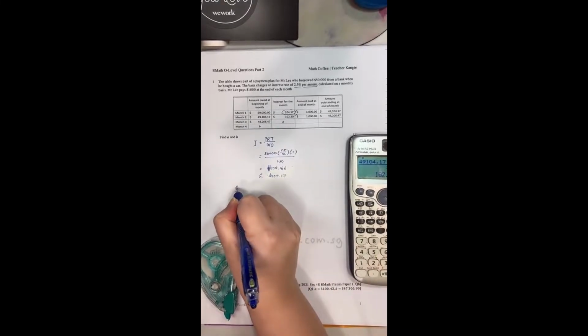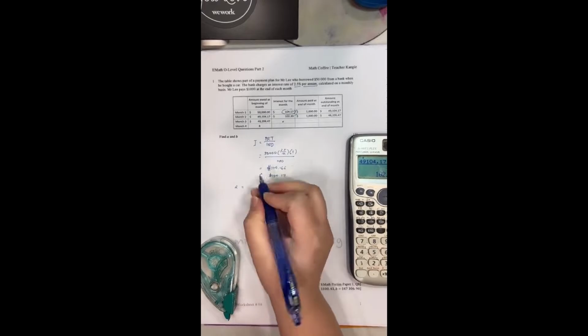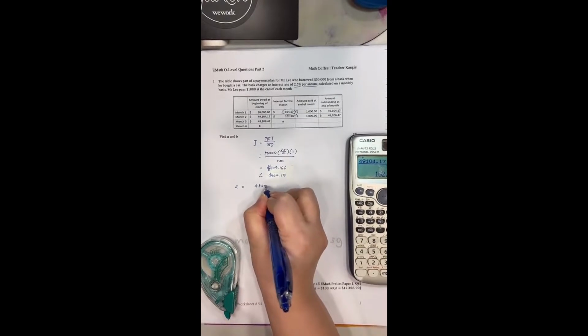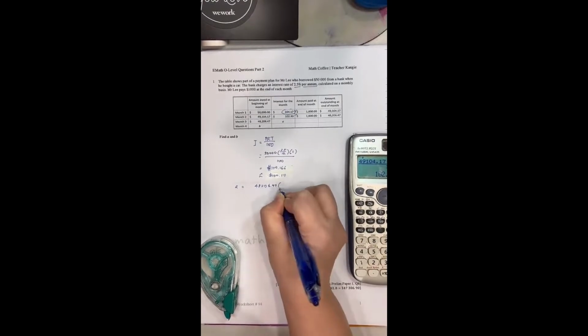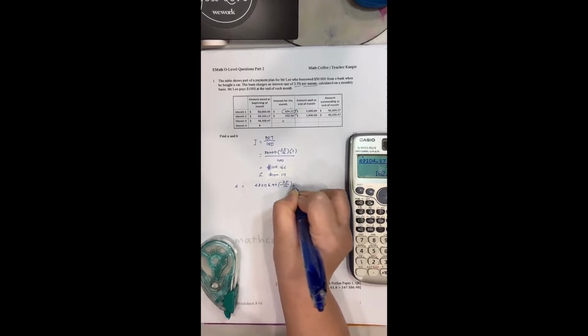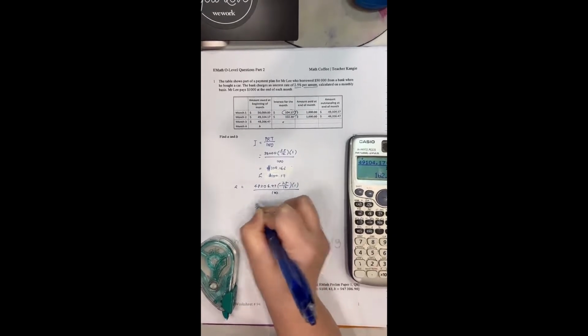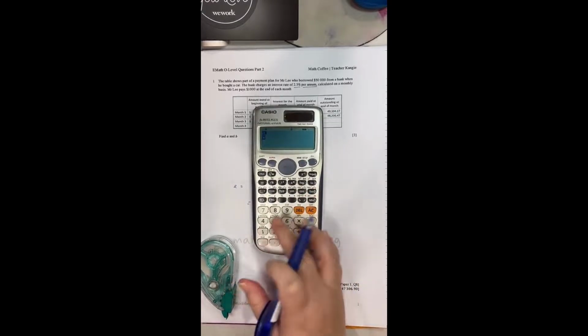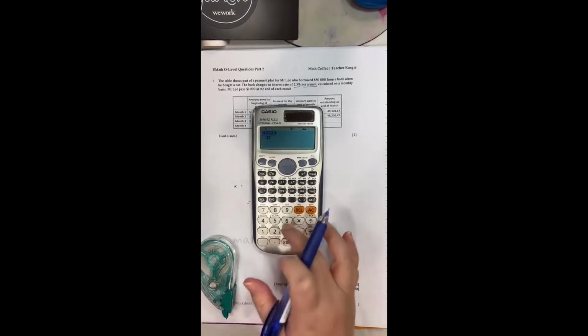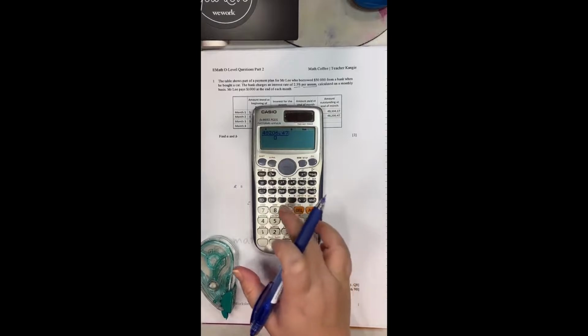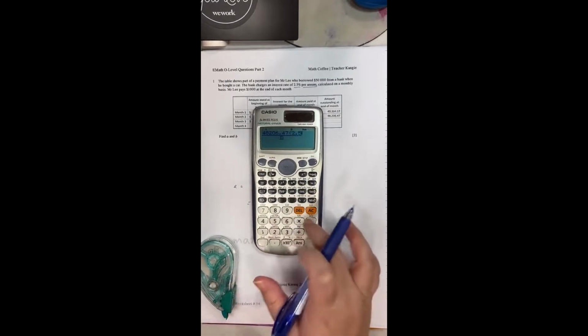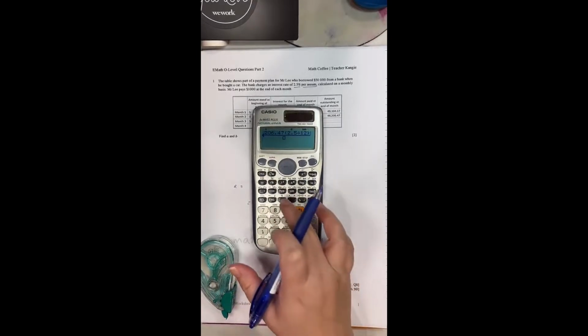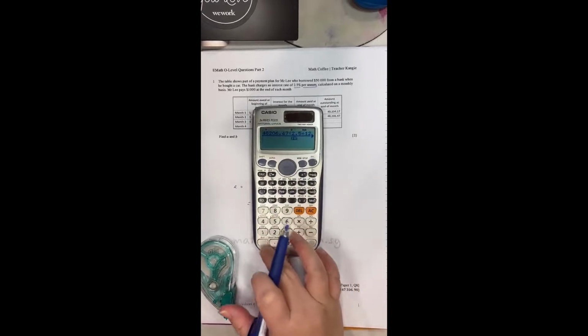So therefore, for my A, we will take the principal amount, which is 48,206.47, 2.5 over 12 over 100. Okay, so for the fraction, 48,206.47, put bracket, 2.5 divided by 12, then 1 over 100.